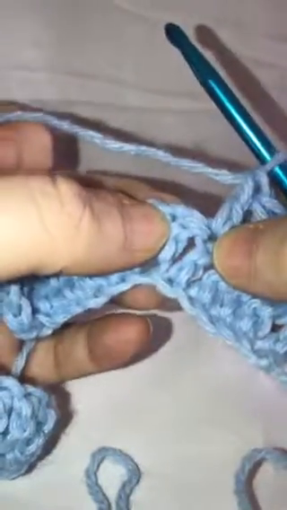And then in the next stitch, you're going to do 3 double crochets into that stitch. So there's 1, okay, 3 into that stitch.